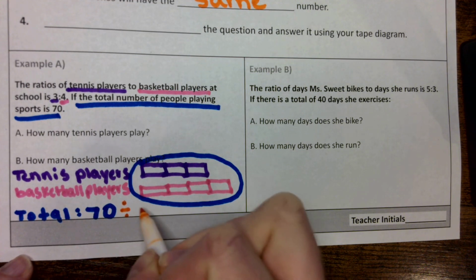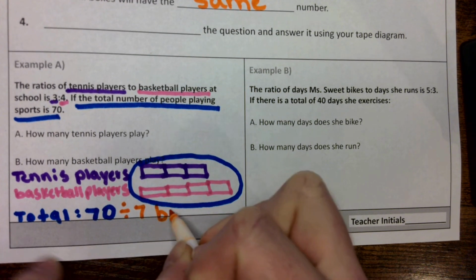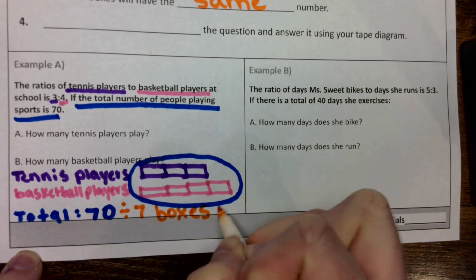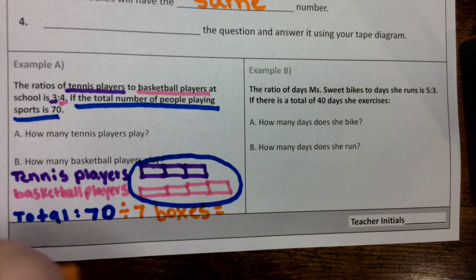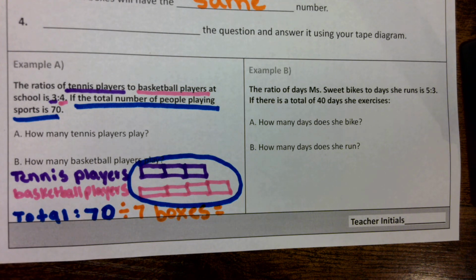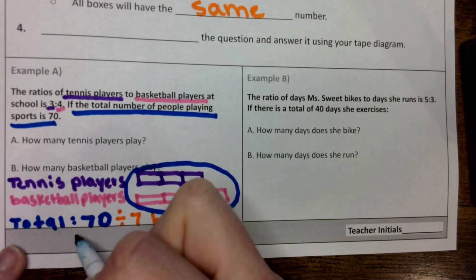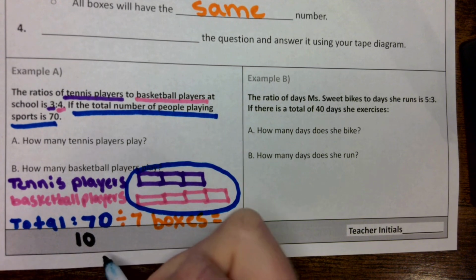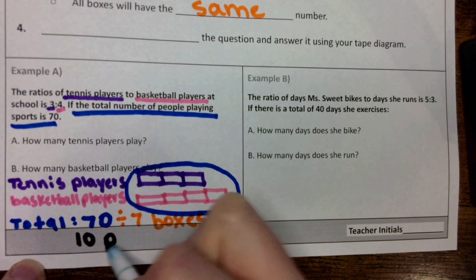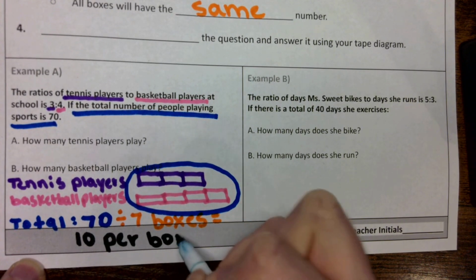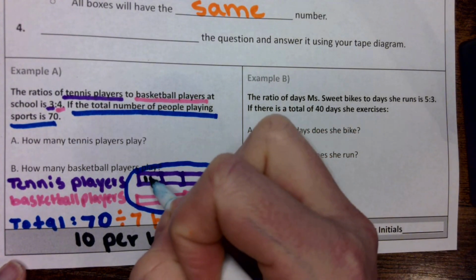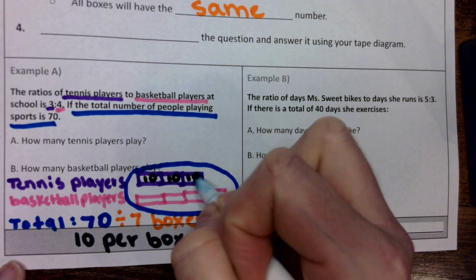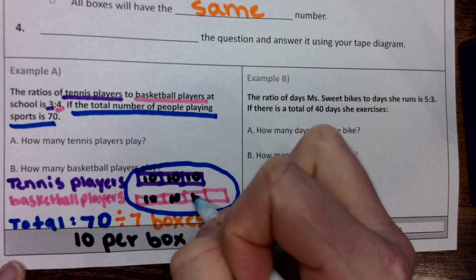So I'm going to do 70 divided by 7 boxes. And yes, I want you to write the word boxes. And I know 70 divided by 7 is 10. So that's that number that we're going to have in every box. So go ahead and write 10 per box. And then go into each box and write 10.